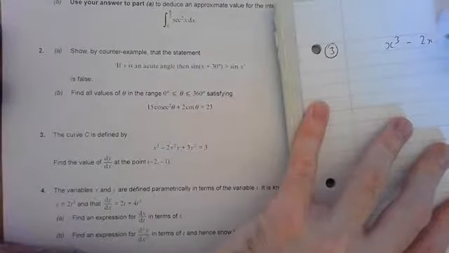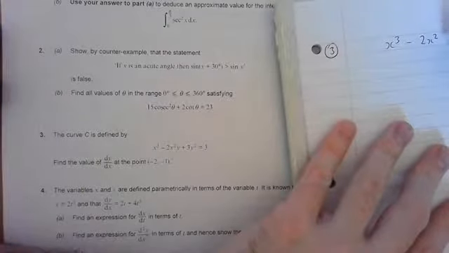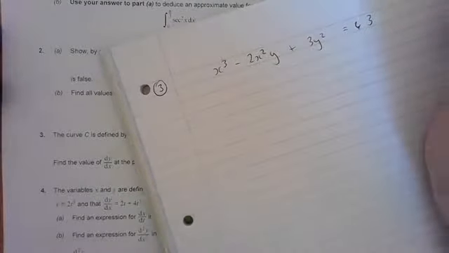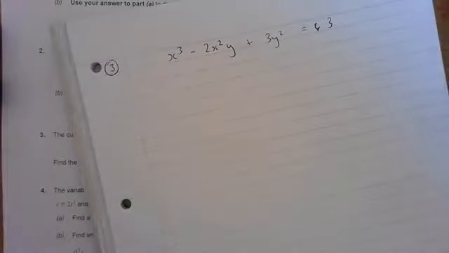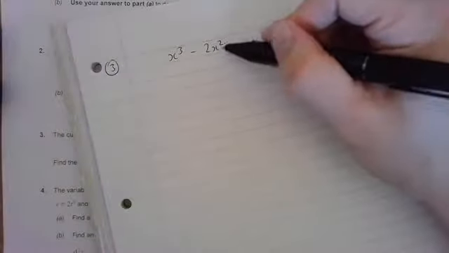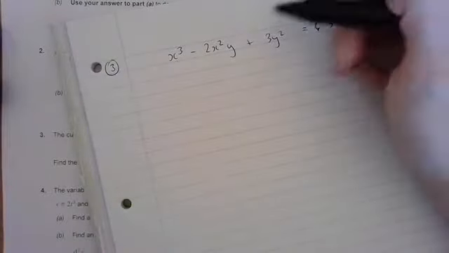In terms of the differentiation, okay? So we've got x cubed minus 2x squared y plus 3y squared equals 3, okay? So I'm going to differentiate that through implicit differentiation. So whenever I see a y, I just differentiate it like I normally would, but then I have to put a dy by dx with it. But also here, I've got a product rule, because I've got these 2 letters timesing together.